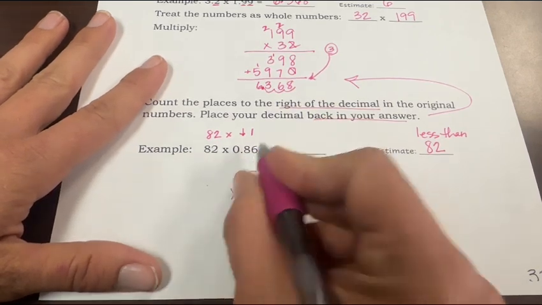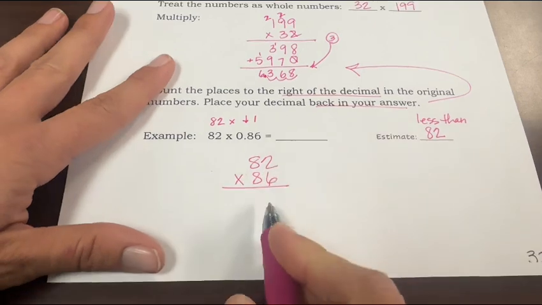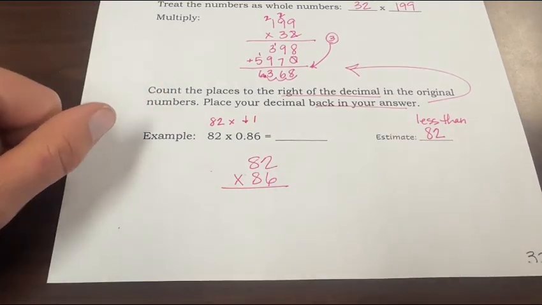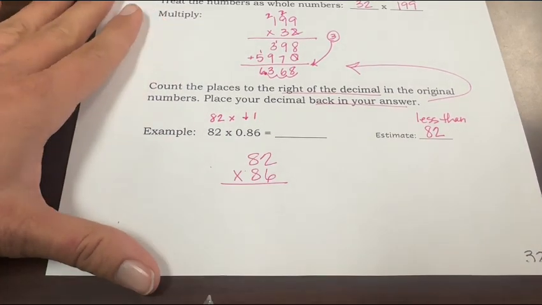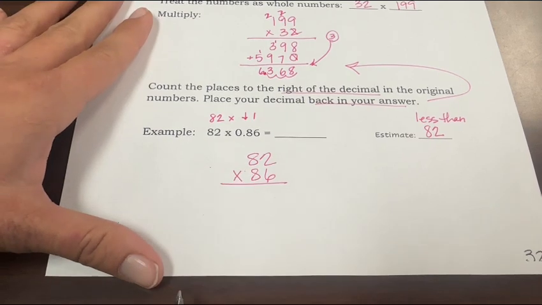And we're going to say 82 times 86. So go ahead and pause the video. Use your blue sheet if you need to, but go ahead and multiply it out, put your decimal back, and then check it with me.